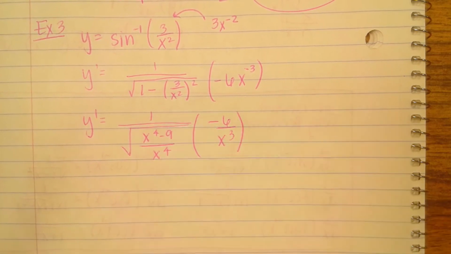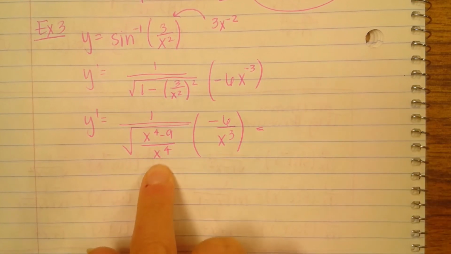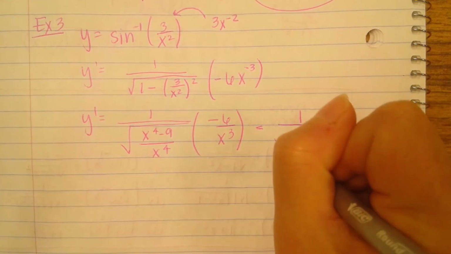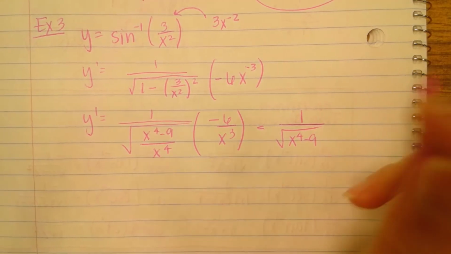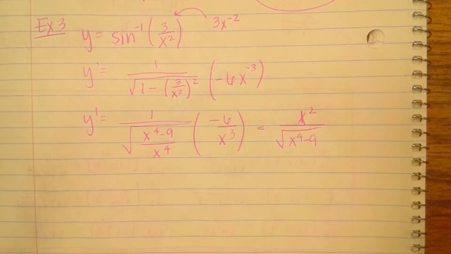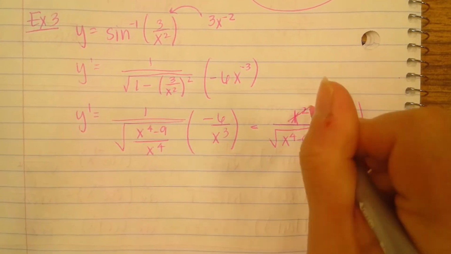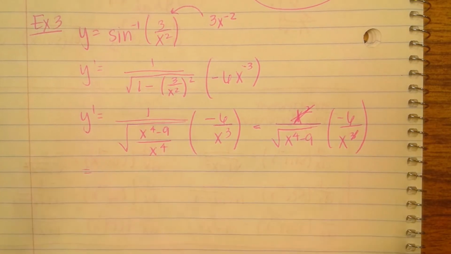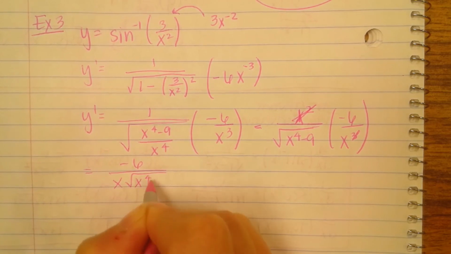And I'll rewrite that part as -6 over x cubed. So likewise, if I take the square root of the top and the bottom, this will be over x squared. So the square root will end up being 1 over the square root of x to the 4th minus 9, all over x squared. And when I multiply by the reciprocal, that x squared will end up appearing in the numerator. And now we can simplify a little bit. So these x squared will cancel with 2 of those. So you'll end up with the final answer of negative 6 over x times the square root of x to the fourth minus 9, excuse me.